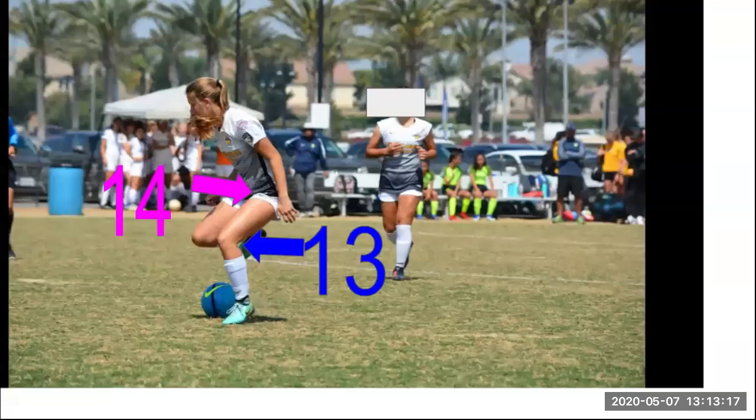Thirteen, again, the angle of the joint is, give me the joint and give me what angle is it. 14 is the same thing.